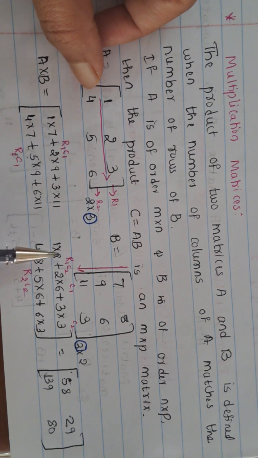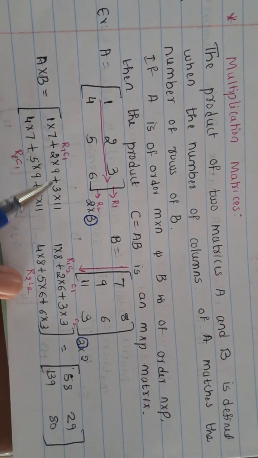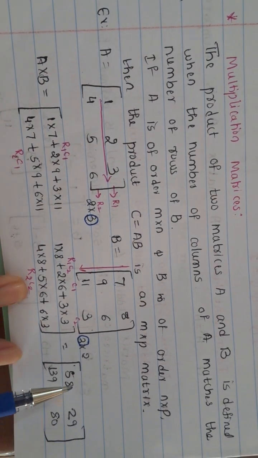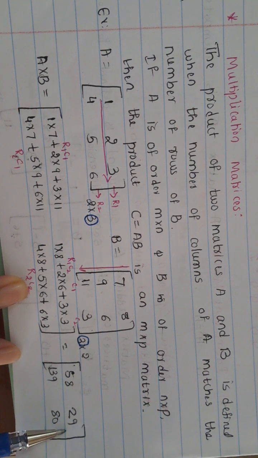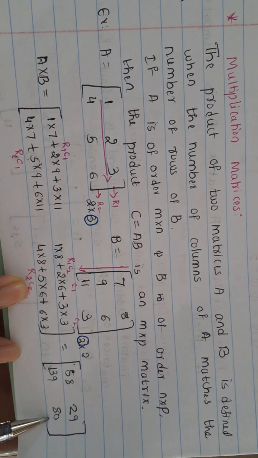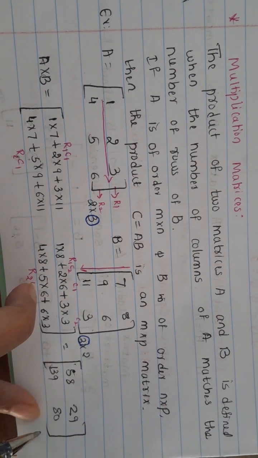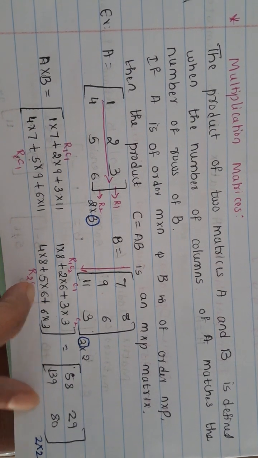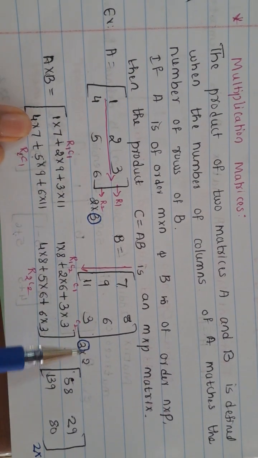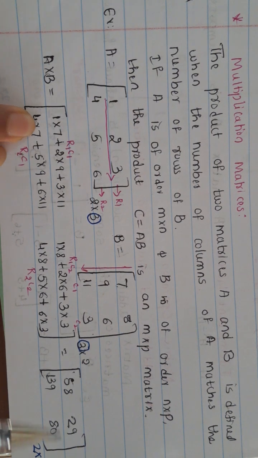After doing all the multiplying and adding, I'm getting the final answer as 58, 29, 139 and 80. You can observe the resultant matrix is of order 2 cross 2. That's how we are going to do the multiplication.